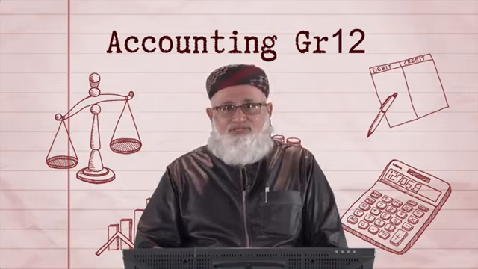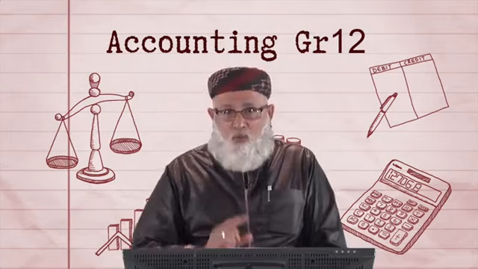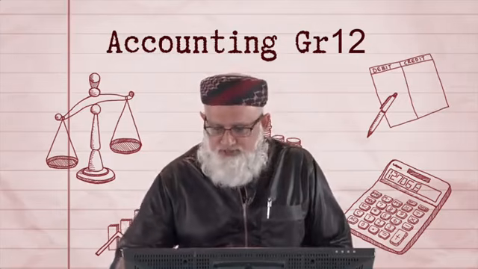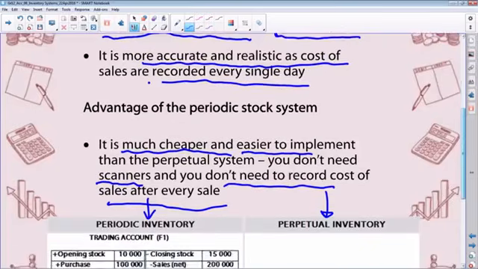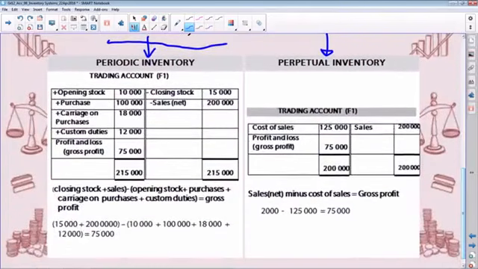Welcome back, grade 12s. Right, let us compare what my ledger account, the trading account, looks like as compared to yours. Let's go for it. Watch. Let's start with the periodic inventory account first. And what is important is for you to understand each of these concepts as they apply using your trading account, using the periodic.